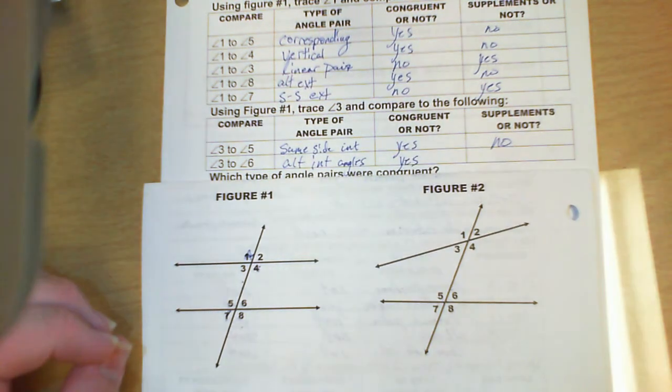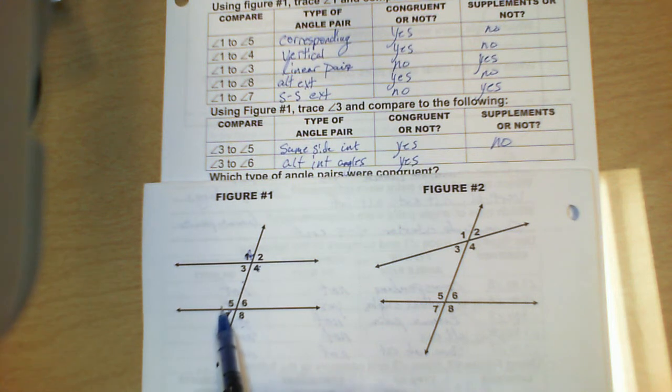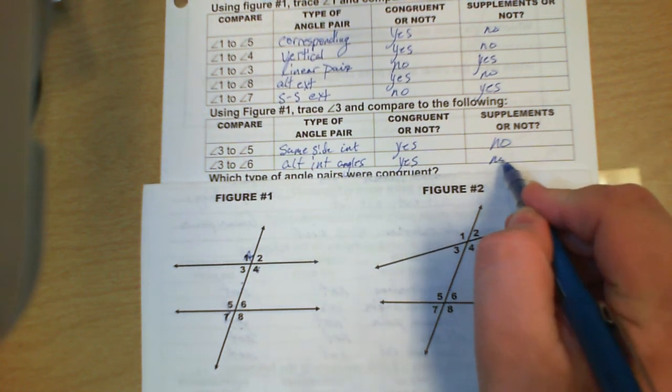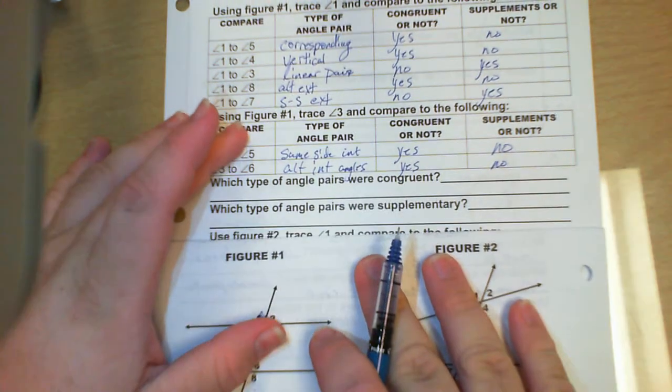Yes. So in other words, 5 and 6 together equal 180, and 3 and 4 together equal 180. Okay? And then, finally, are they supplements? No.